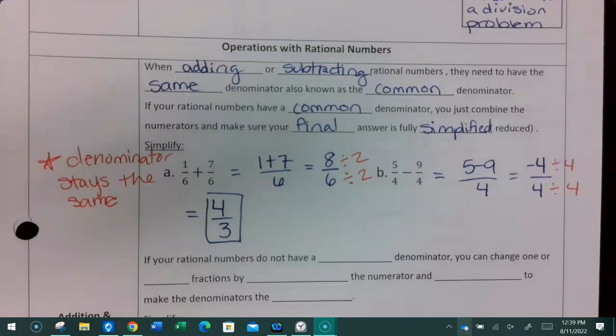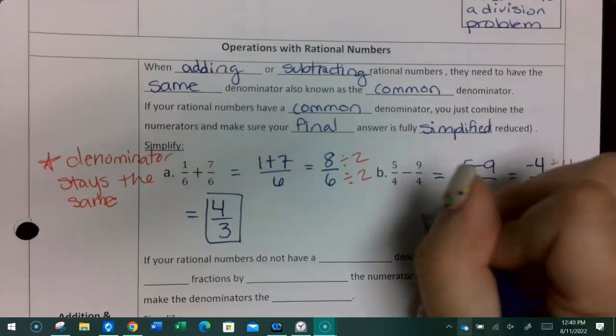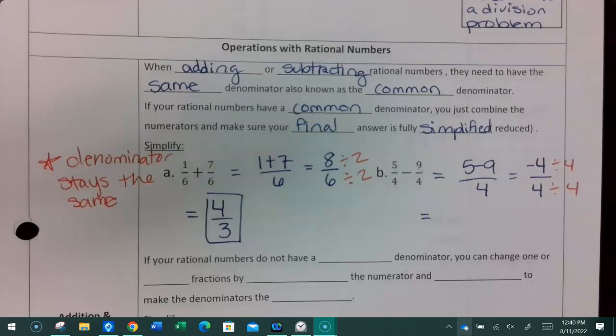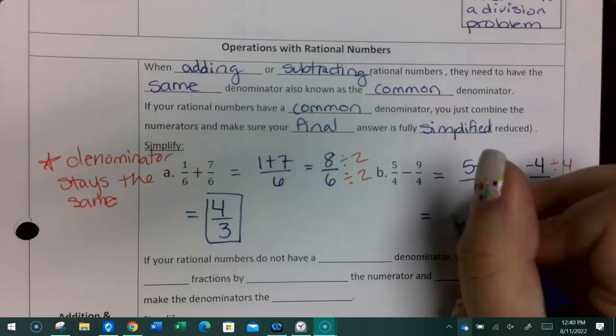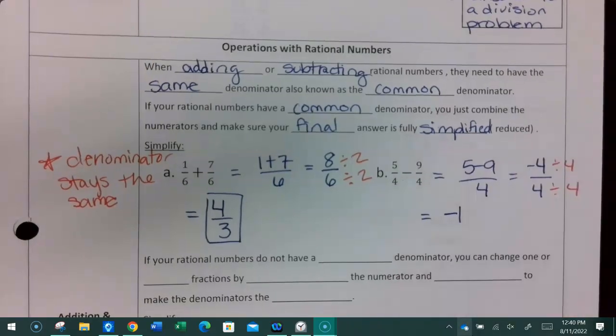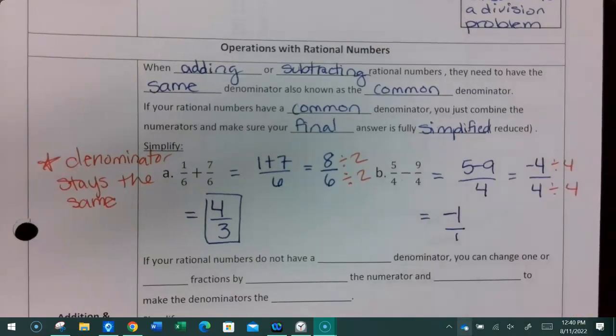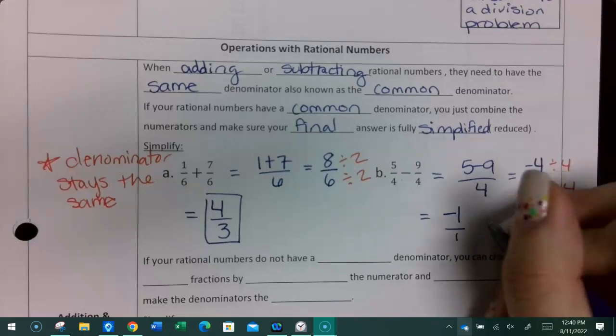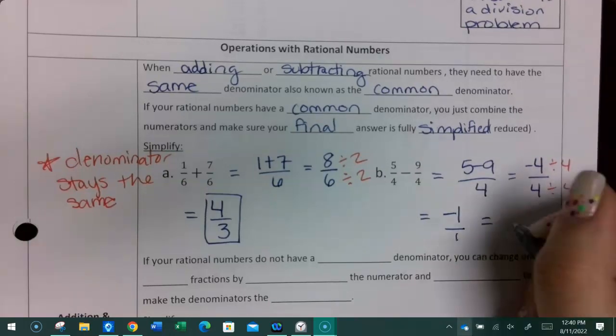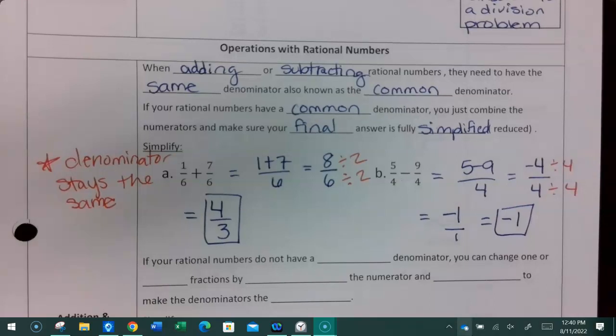Is that what you're going to say, Roberto? Okay. So what is negative 4 divided by 4? Negative 1. Okay. And the 4 on the bottom divided by 4? 1. So should I leave it like that? No. How should I write it? It's negative 1. Just negative 1. So questions there.